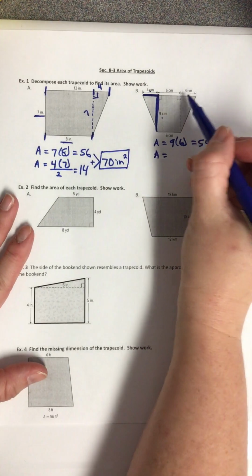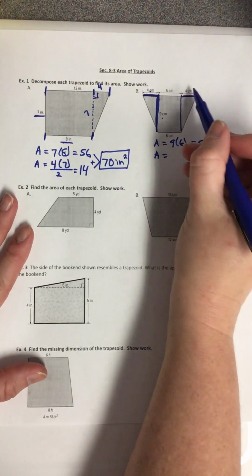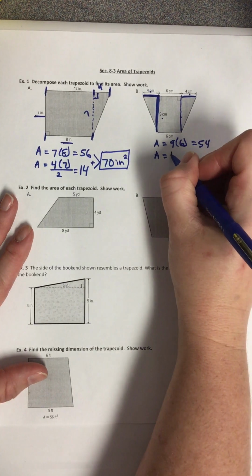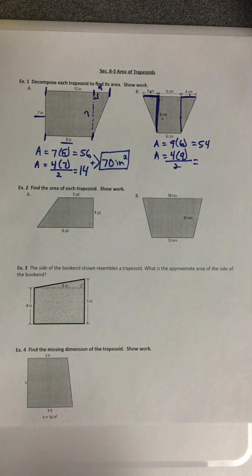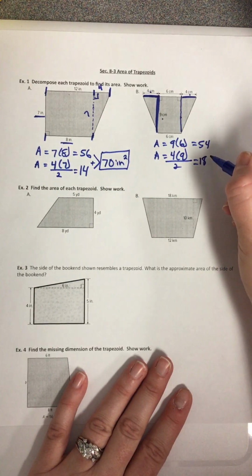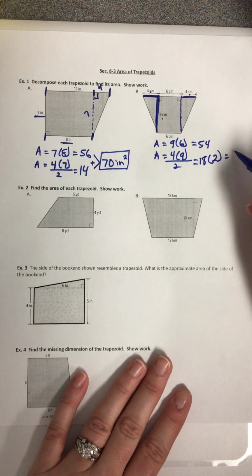One thing I do notice is that this other triangle is identical, it's congruent. So it's also 4 and 9 for the base and height. So I'm going to go ahead and do 4 times 9, divided by 2 because it's a triangle. 4 times 9 is 36, divided by 2 is 18.